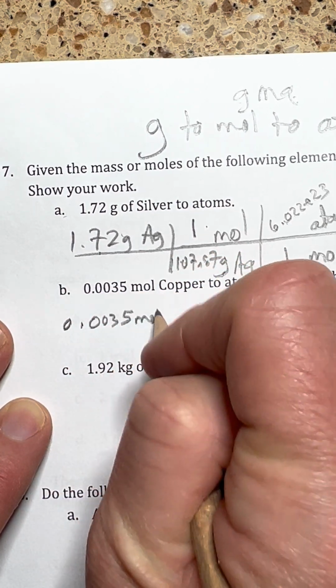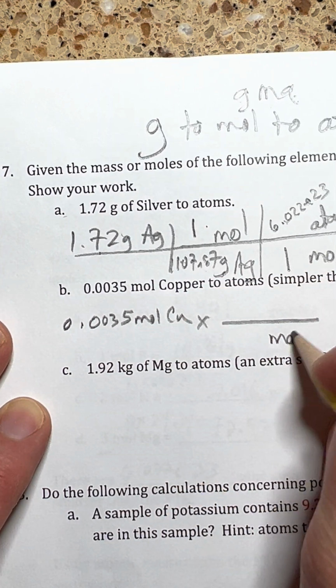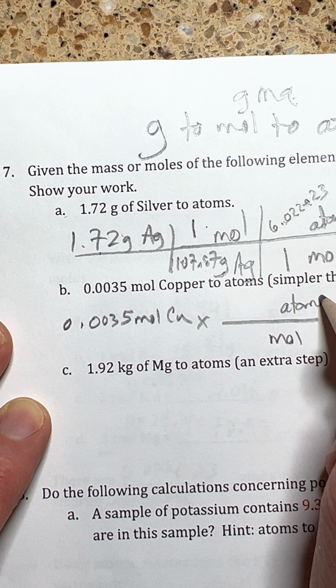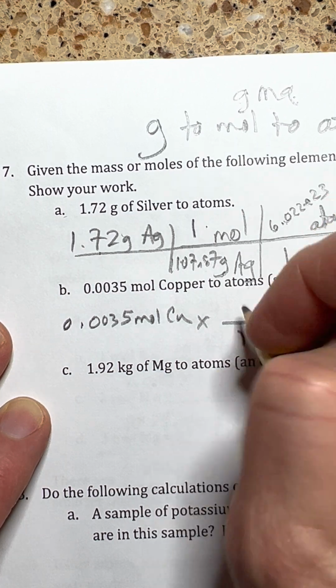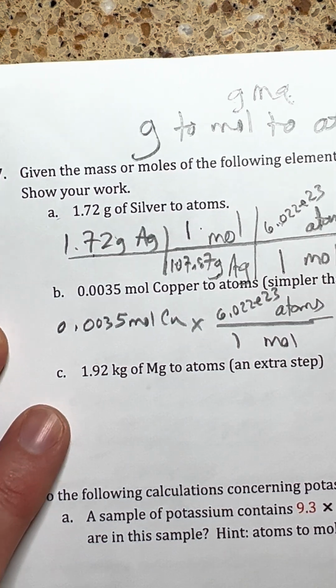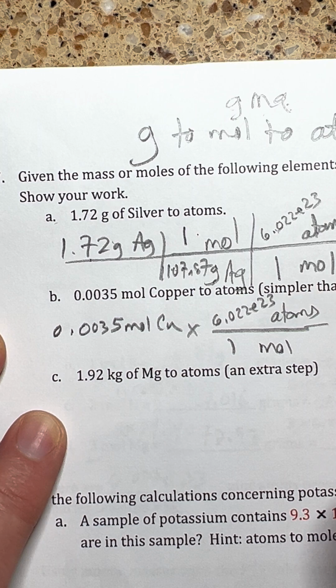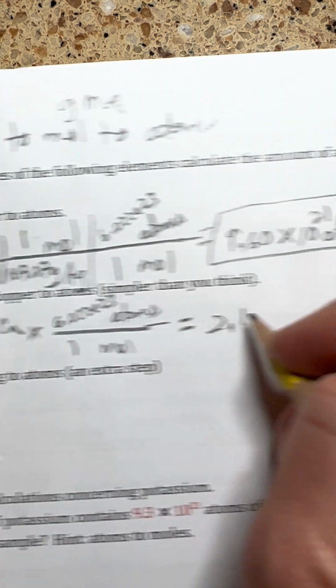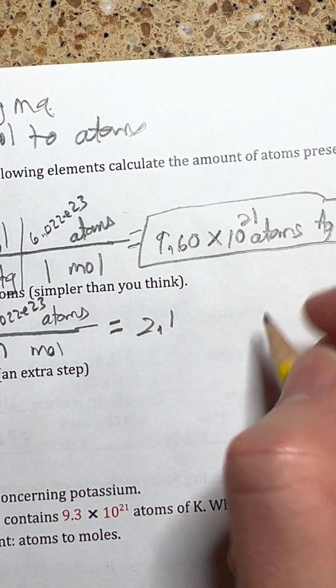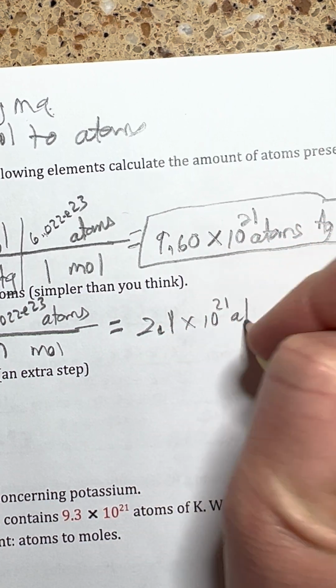0.0035 moles of copper times, we want to get rid of moles. Moles is on the bottom. We want to go to atoms. And when we have that relationship, 1 mole of anything always has Avogadro's number of atoms. And they're next to each other, so we just multiply them. And we will get 2.1 times 10 to the 21st atoms of copper.